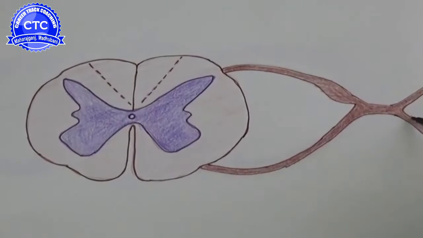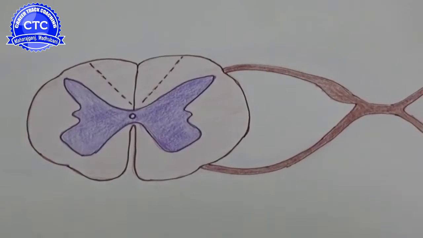Now you know the ventral primary rami throughout our body will form various nerve plexuses like the cervical plexus, brachial plexus, lumbar plexus, etc. So this is the ventral primary rami.